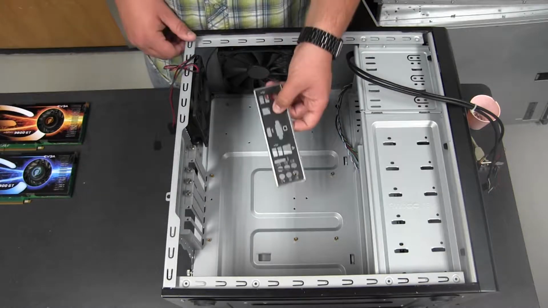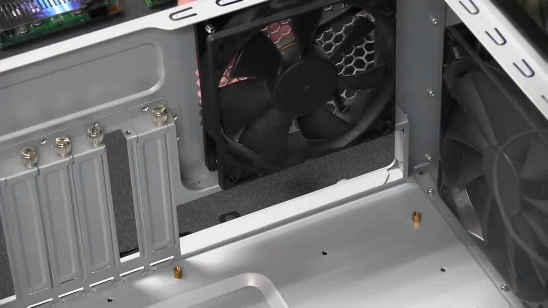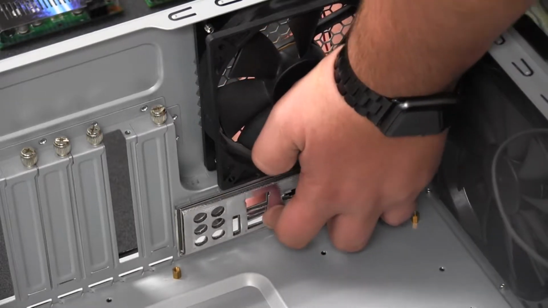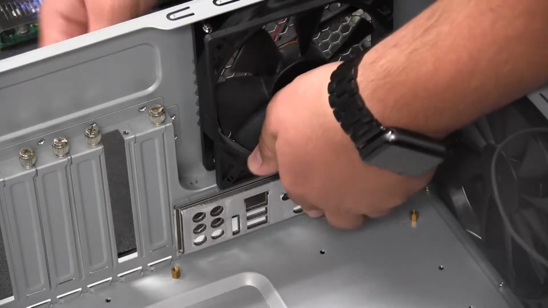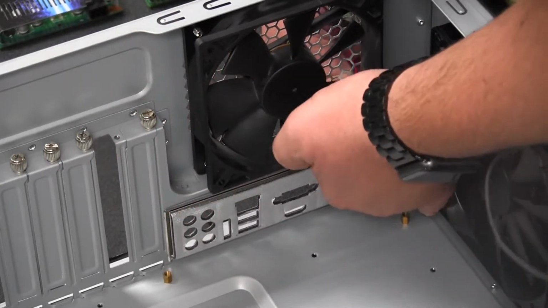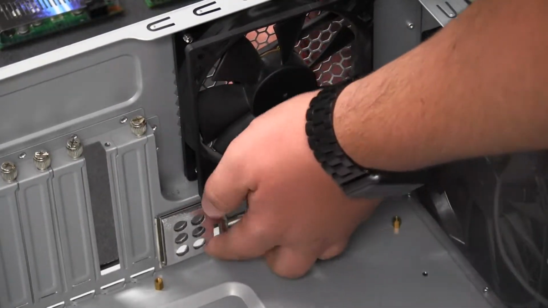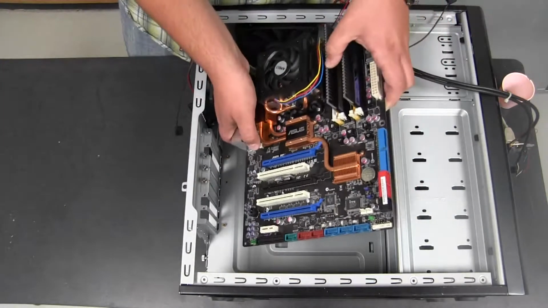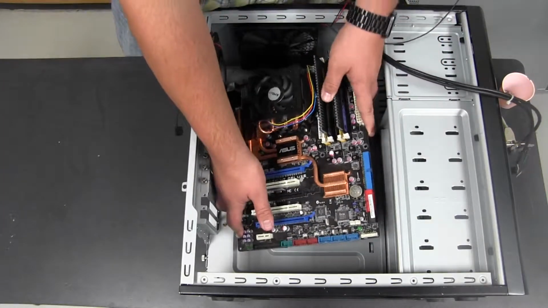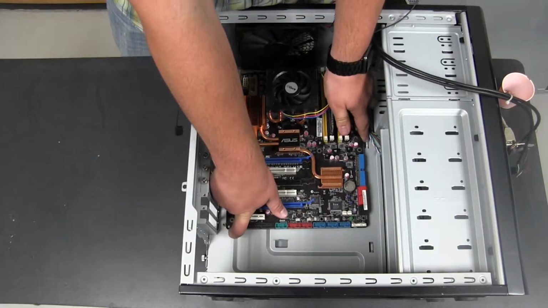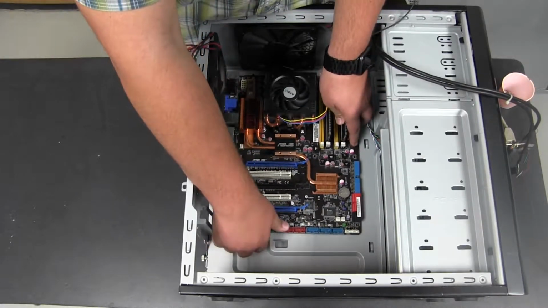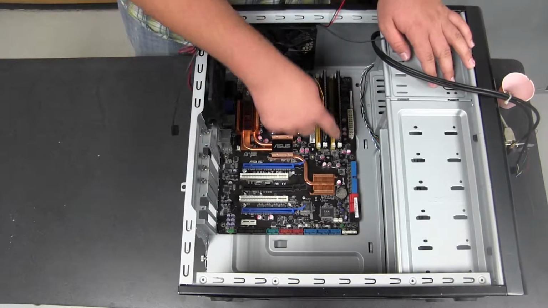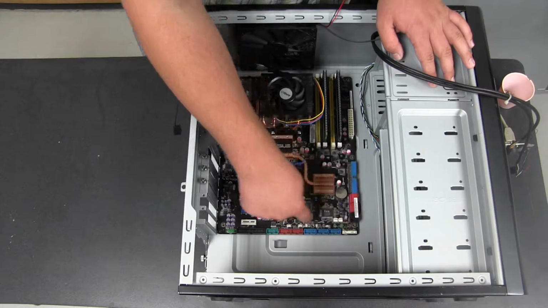Next thing we'll be doing is assembling the computer into the case. The first thing we have to put in is the I/O shield. Just push on it and it should click in there. Alright, now we can put the motherboard in. Like that. And then you want to screw down the motherboard in all these little areas here.